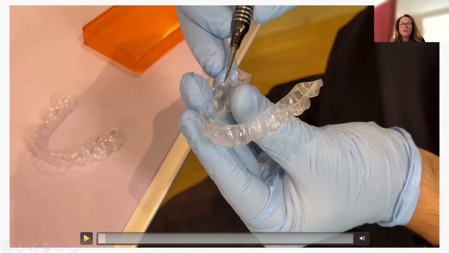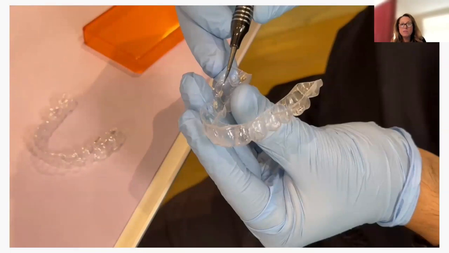Okay, so if you're using a flowable, you want to make sure that you keep the tip in your attachment area when you're expressing that out. You don't want to overfill it, you don't want to underfill it.